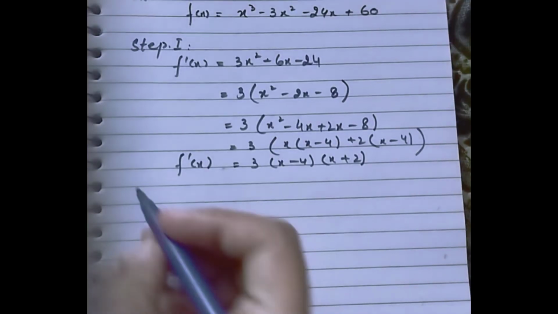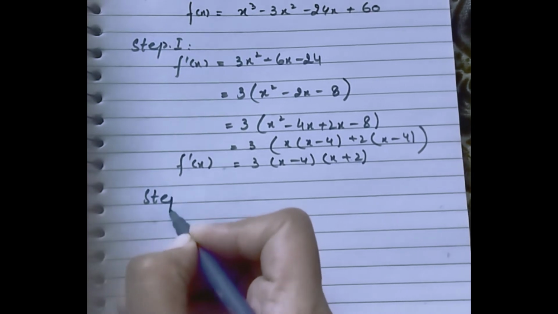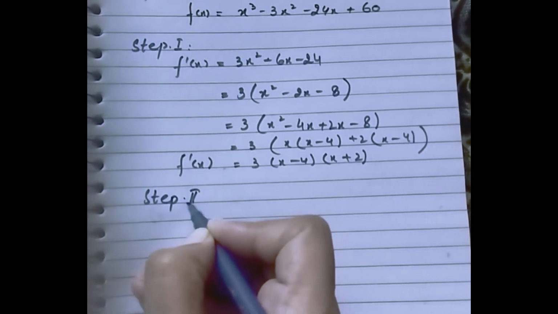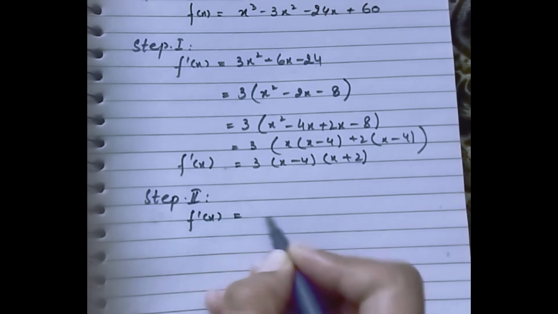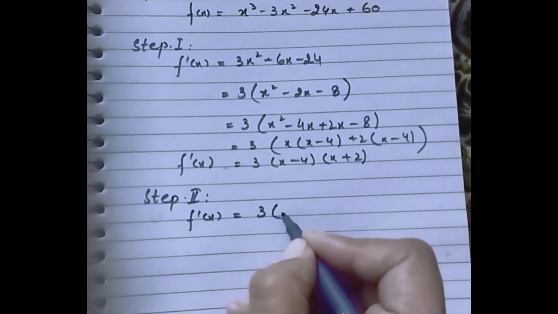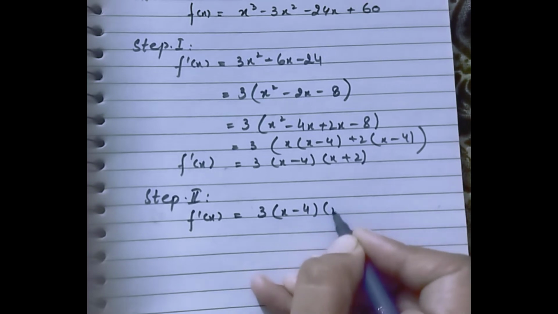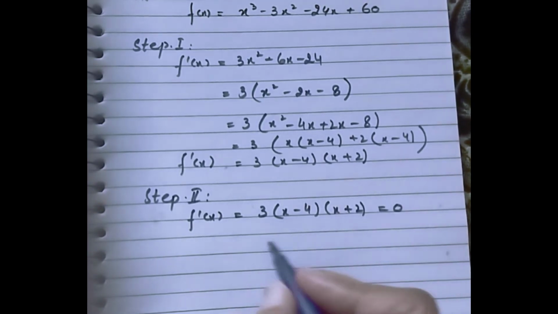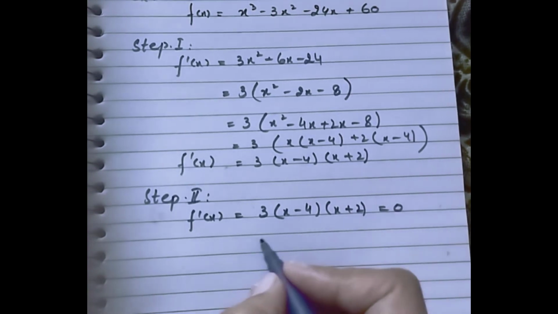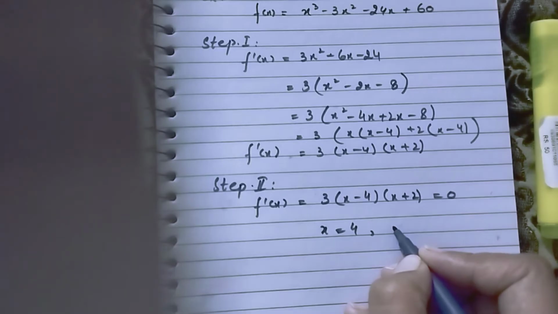Now for step 2. In step 2, we'll put f dash of x equal to 0. F dash of x is 3 into x minus 4 into x plus 2. In this step, we'll find the critical points, so we'll put f dash of x equal to 0. Here we have x equals minus 2 and 4.